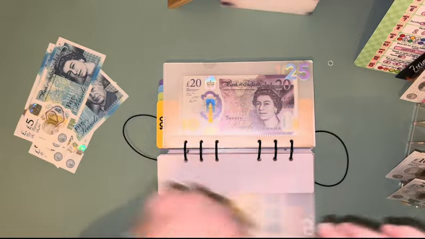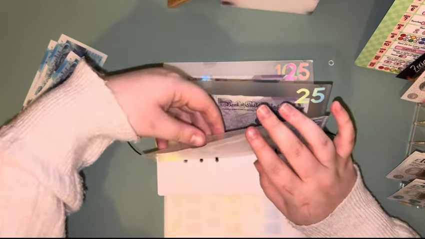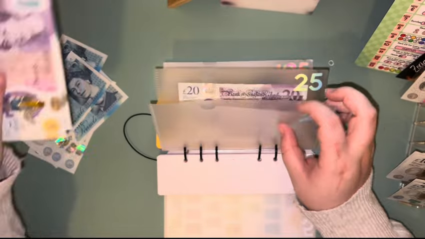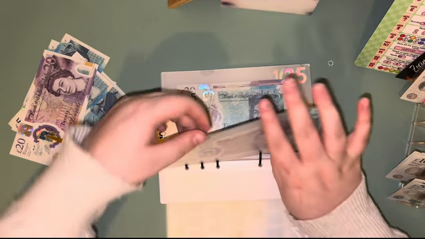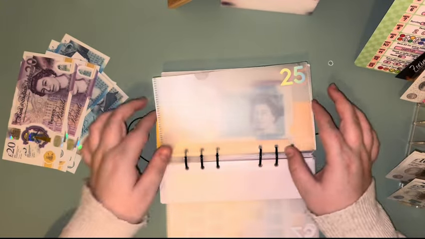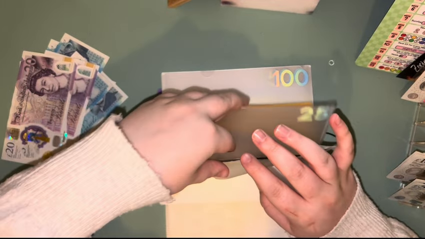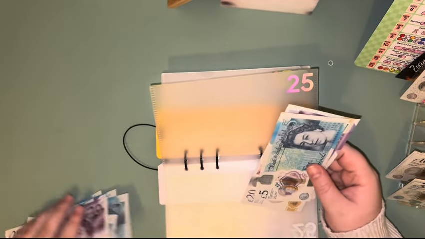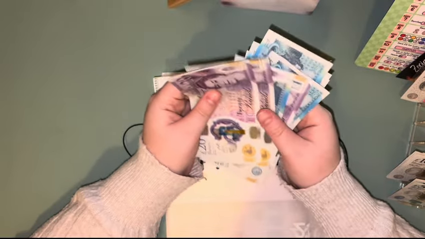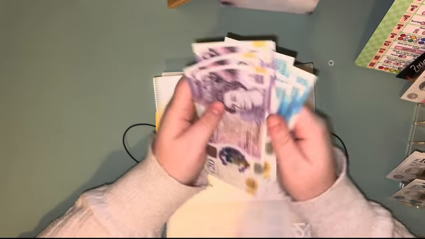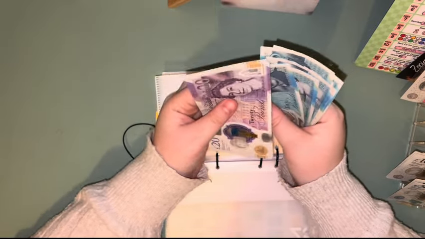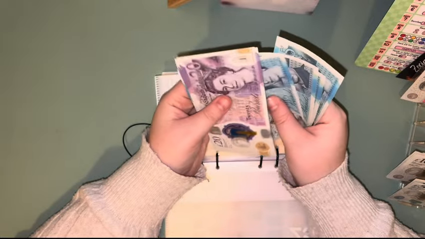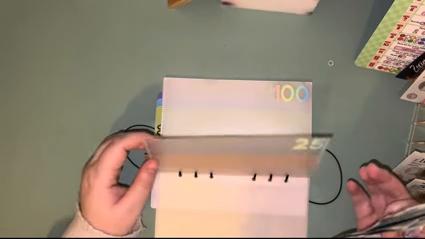And then we'll add the 5 in, and then we'll get these out of here. This one and this one. And then we'll count this all up, but this should now be £100. So we have got 20, 40, 60, 5, 75, 85, 95, 100, which is brilliant.